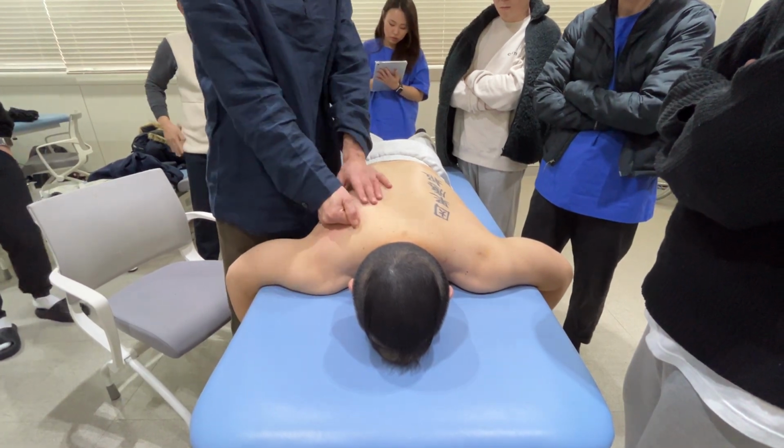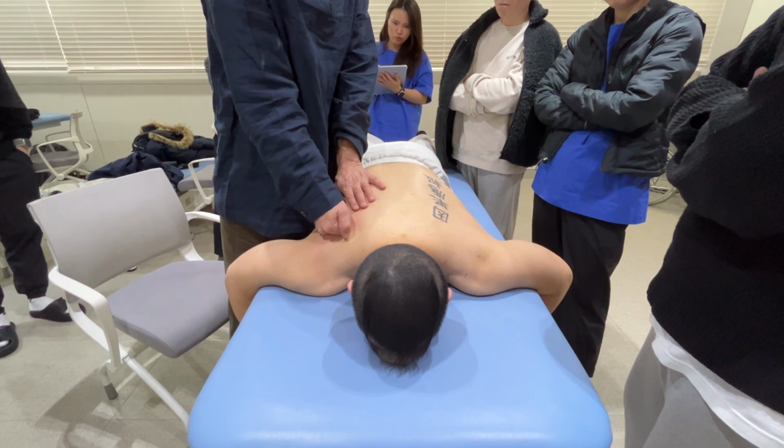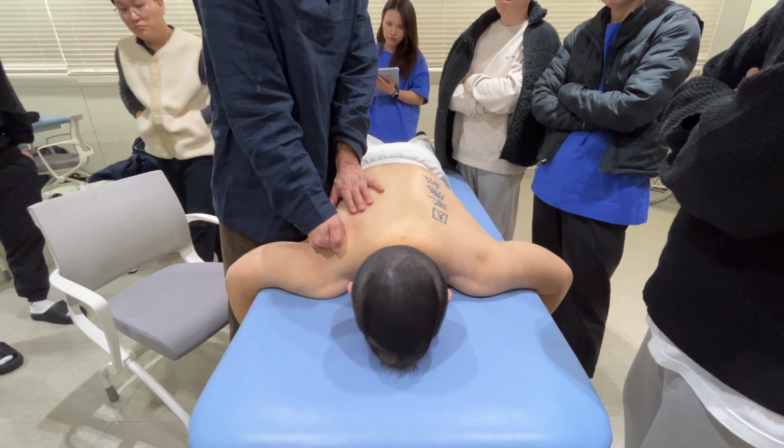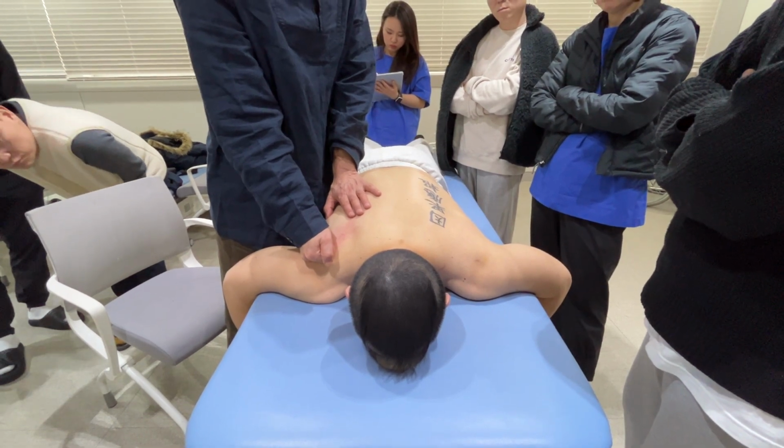Here is important two things. No, three things. In fiber direction, but most important, slowly. Slowly, slowly.